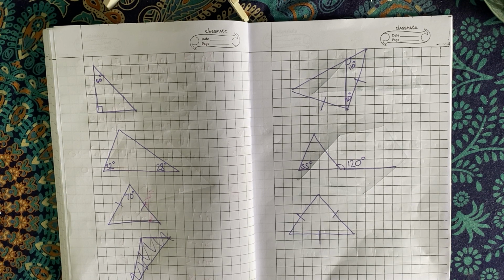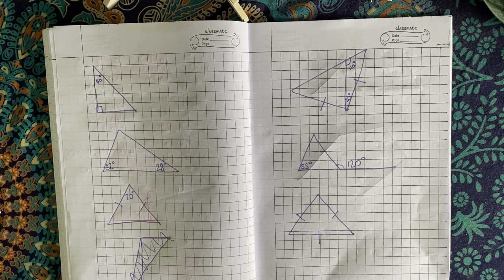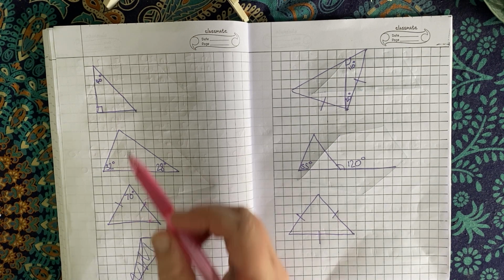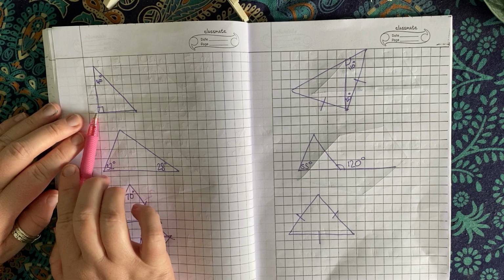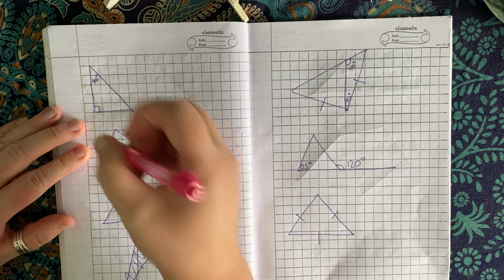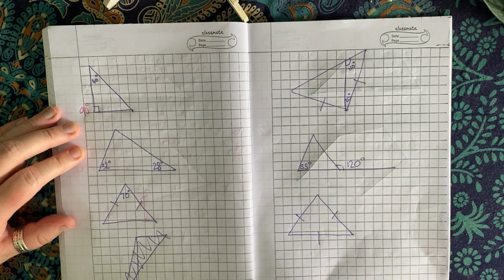Hey guys, today we're going to be talking about triangles and the angles within them. Now, maybe you'll remember that there's 180 degrees in every triangle, so we can use that information to work out what's left over. So in a triangle like this, hopefully we all remember what this symbol means. It's a right angle, and hopefully you also remember that a right angle is 90 degrees.